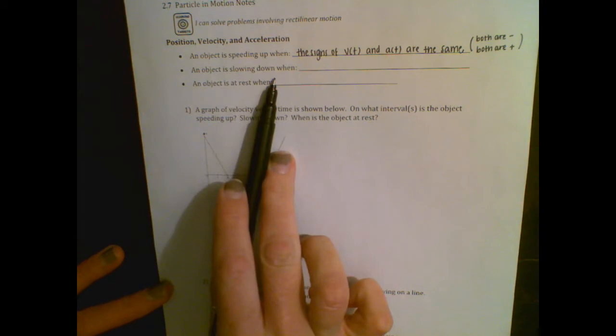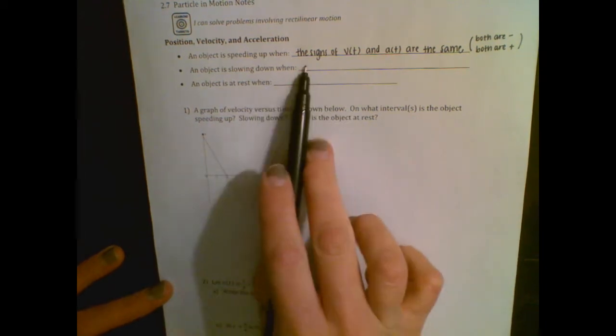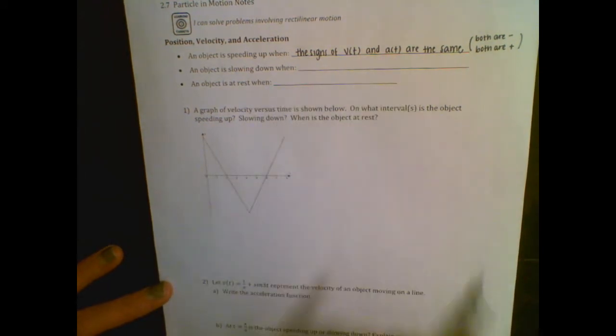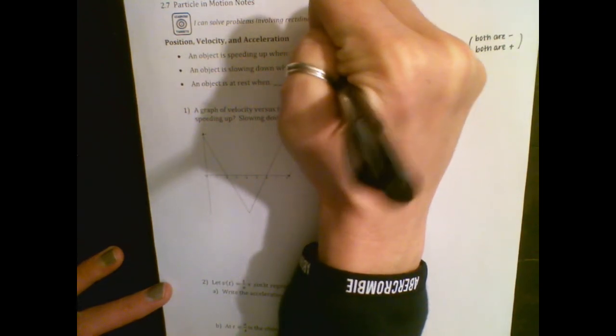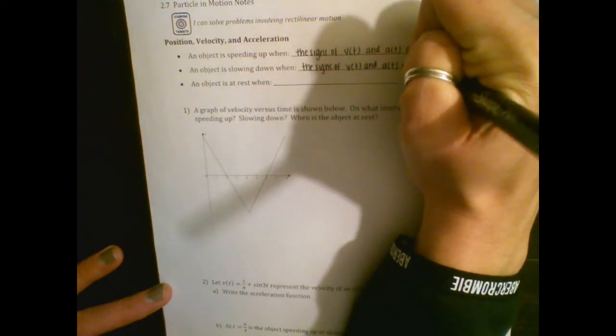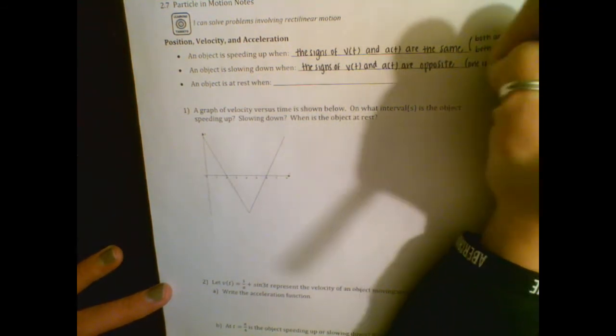On the other hand, an object could be slowing down when the signs of velocity and acceleration are opposite. Meaning one of them is positive and one is negative.